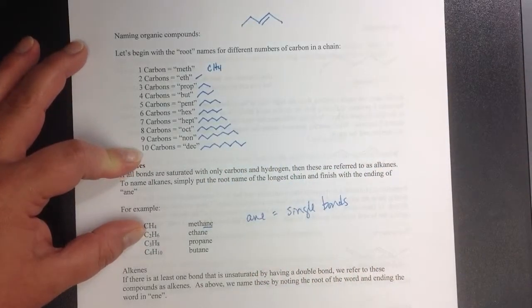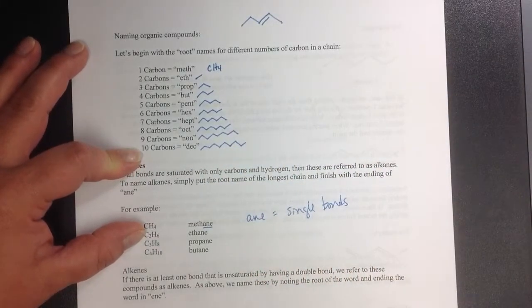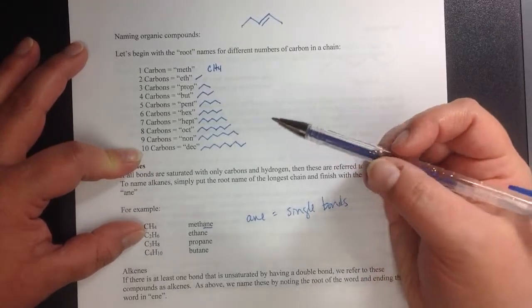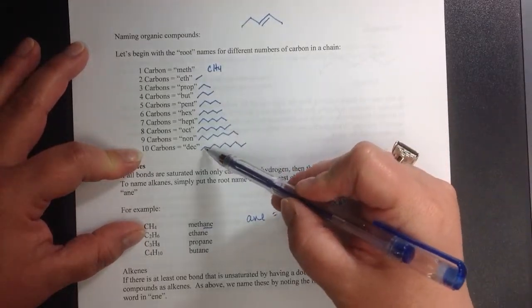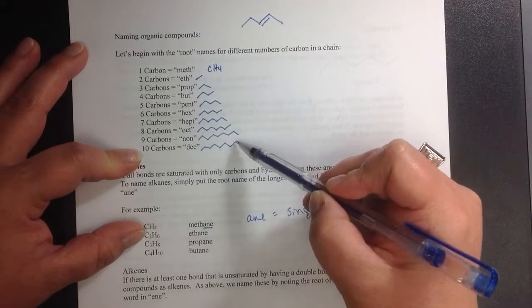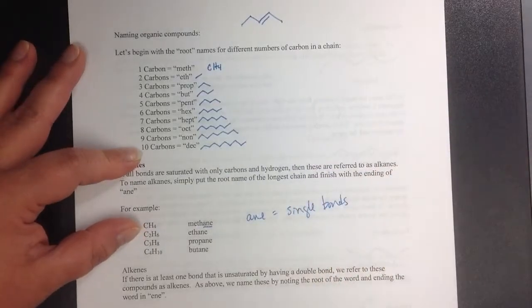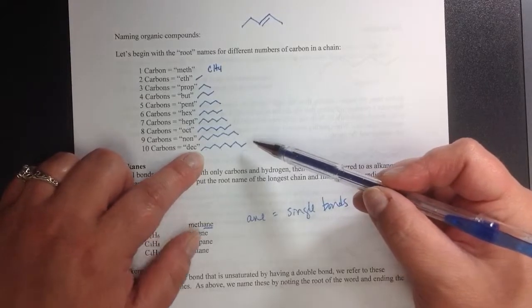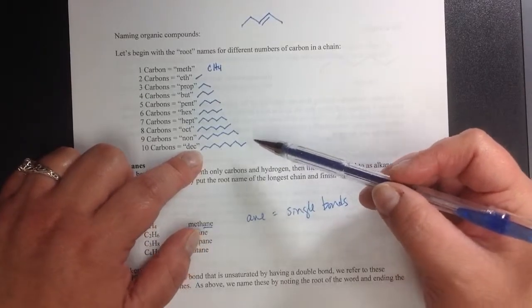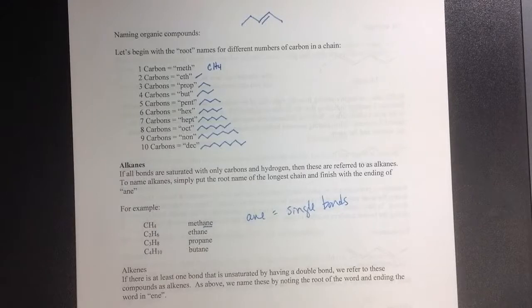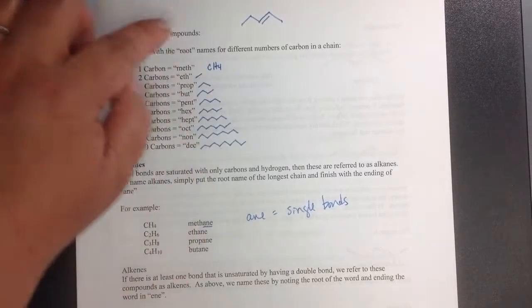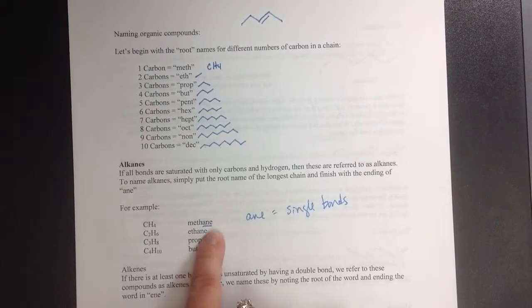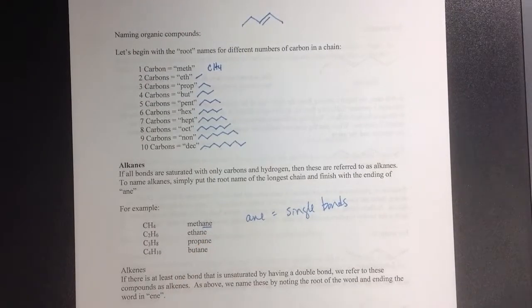Now, I highly encourage you, once you write these out, to go back and count. I still make mistakes on this all the time. So 1, 2, 3, 4, 5, 6, 7, 8, 9, 10. See how I do that? Make sure that you're counting the two ends, unless there's another atom that's written in there, okay? So we can name alkanes simply by putting this prefix on there and ending the word in ane.